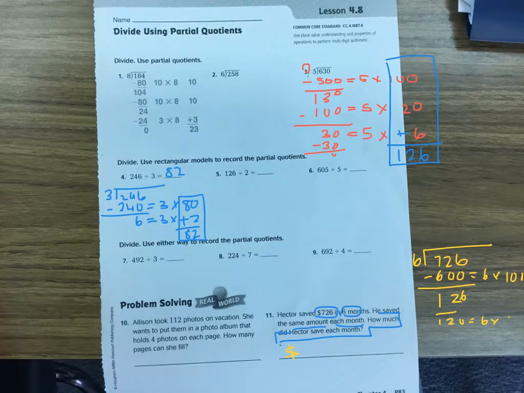You nailed it. That's a 0 there. Okay, 126 minus 120 is 6. So this should be 6 right here. 6 equals 6 times what? 1. So we are going to add 100 plus 20 plus 1.